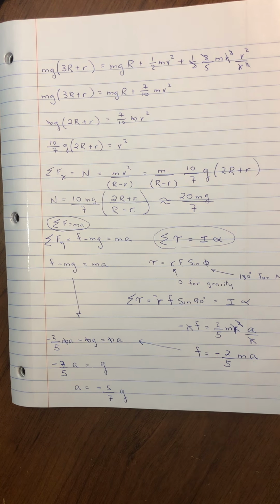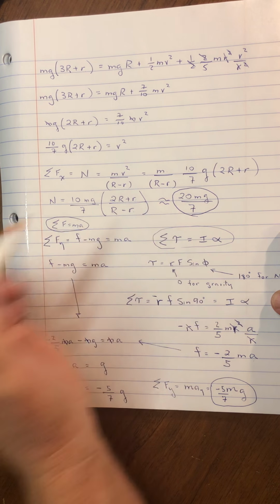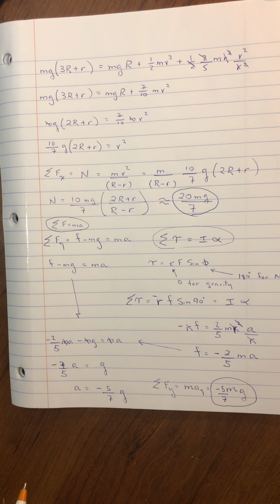So the sum of all the forces in the y direction would be this ma in the y direction, and so that's my m, and then I have a negative 5 over 7g, and so that's my net force in the y direction, and my net force in the x direction is back there. Yay, good. I think I got it.